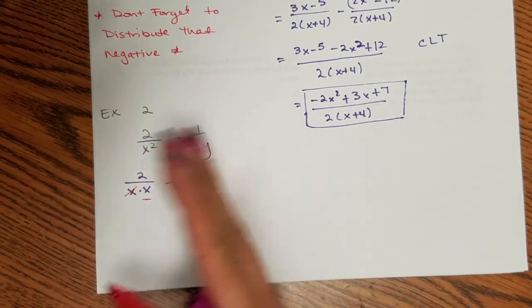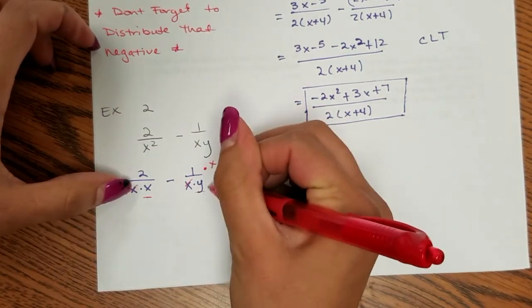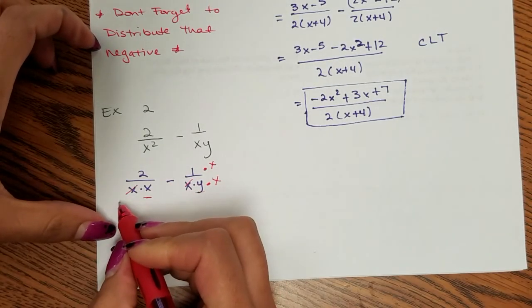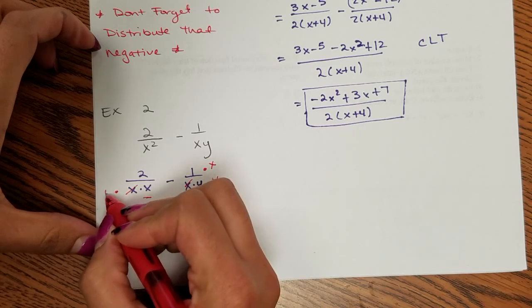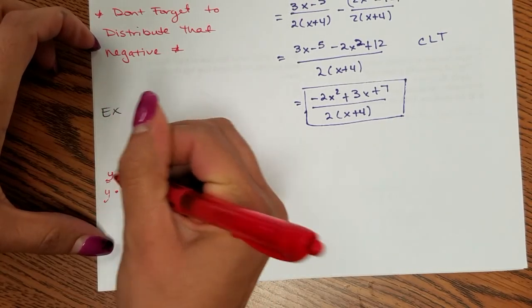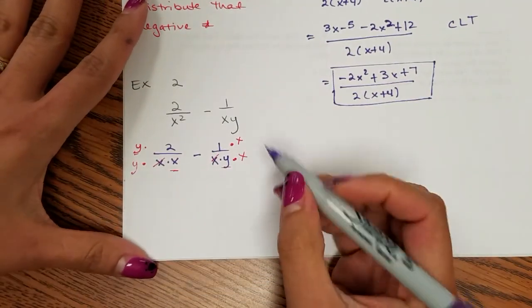So now you have to multiply both fractions. This one over here is missing that other x to get that x squared. So I'm going to multiply the one on the right by x. This one over here is missing the y. So I need to multiply the bottom here by y and the top by y. So in this example, both fractions will change. So make sure that you're following along here.